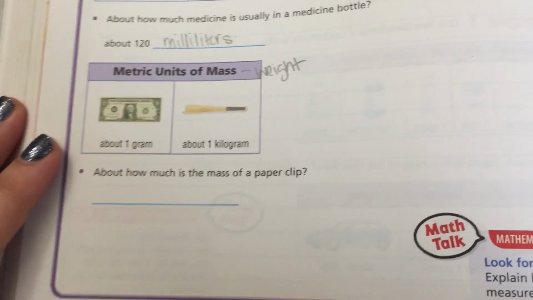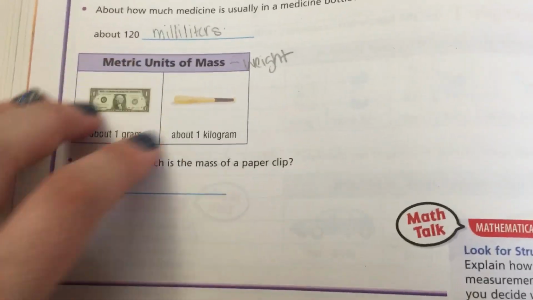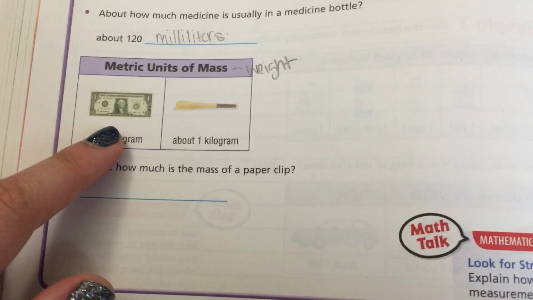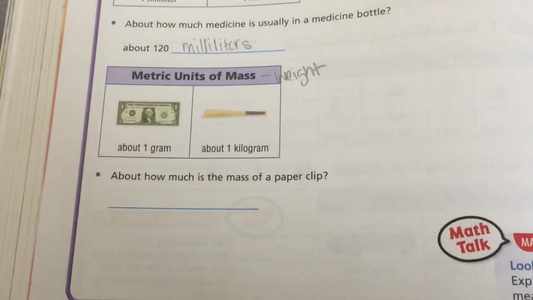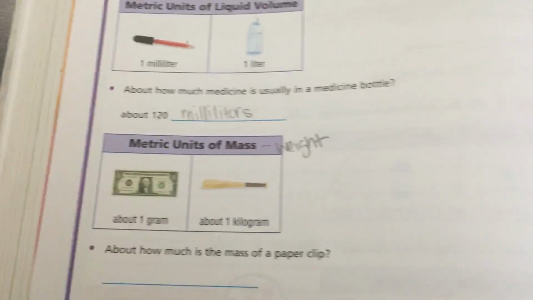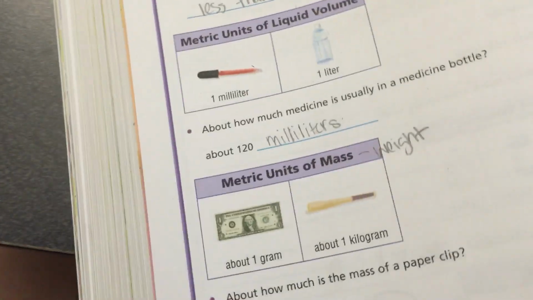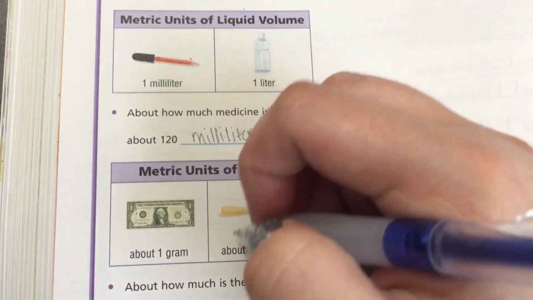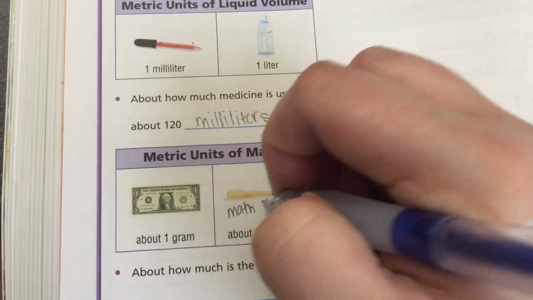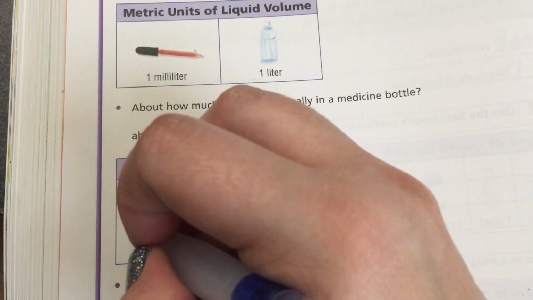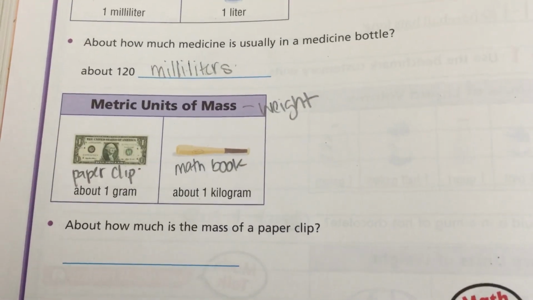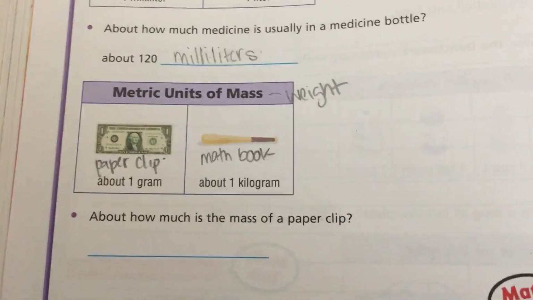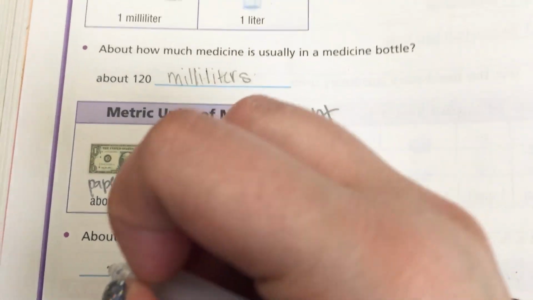Okay, and then the last one is mass. Like I said, mass is very similar to weight. So 1 gram. When I was a kid, they always taught us about how this is like 1 paper clip. And a kilogram is like a textbook. So like the weight of your math book. So I'm going to put on here math book and paper clip. Because that's something that's a little easier to, I feel like, use as a benchmark. So about how much is the mass of a paper clip? It's about 1 gram.